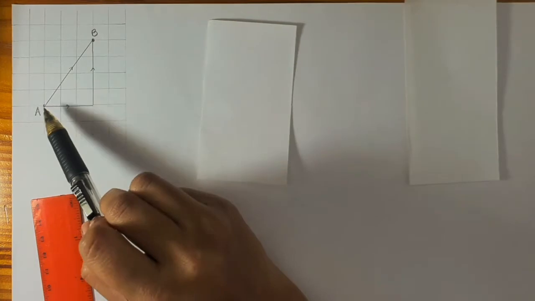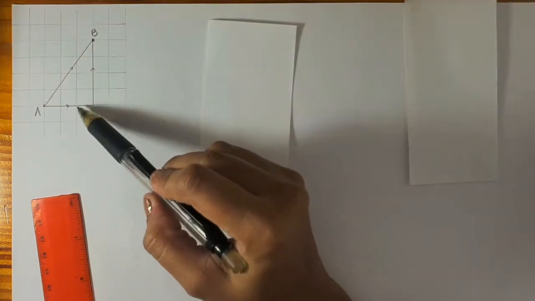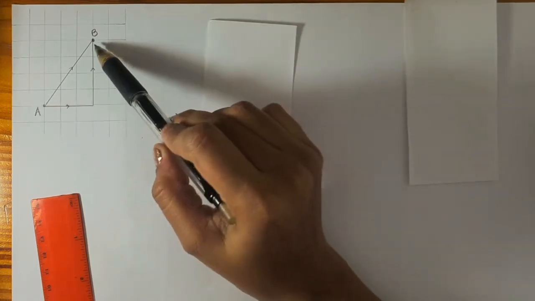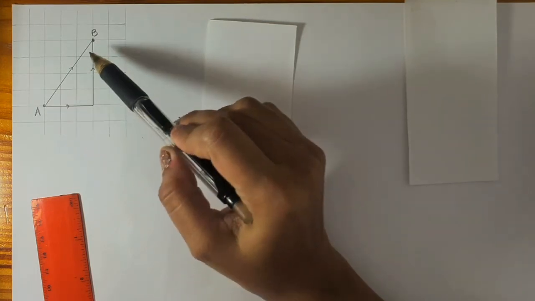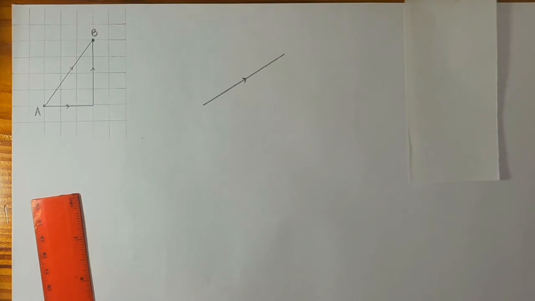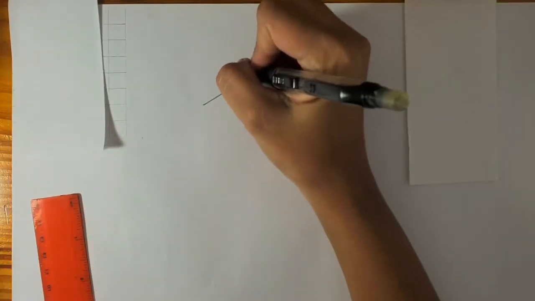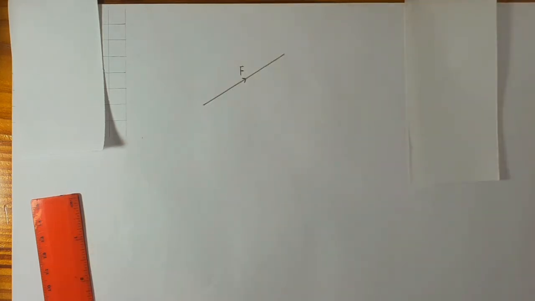It didn't really matter if I did the horizontal first or if I did the vertical first, but both of these together would be equivalent to the diagonal or this primary vector of getting from A to B. So let's look at this vector here, and let's switch to force. Let's pretend that it's a vector of F, and I want to break this vector up into horizontal and vertical components.